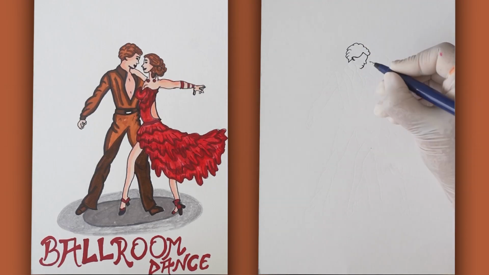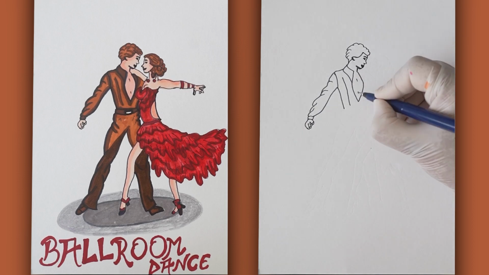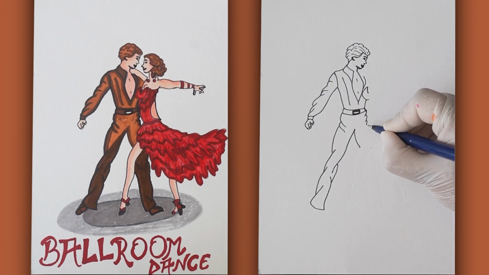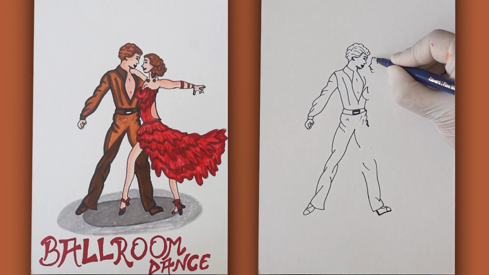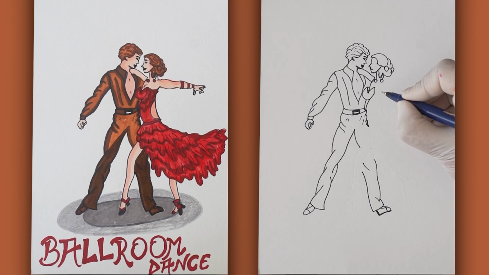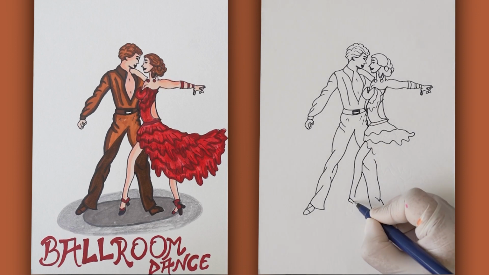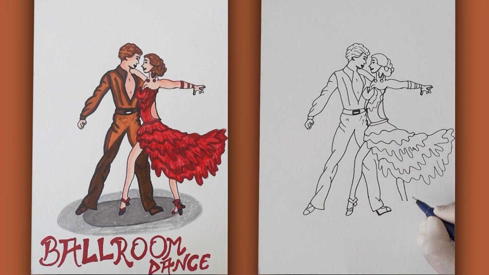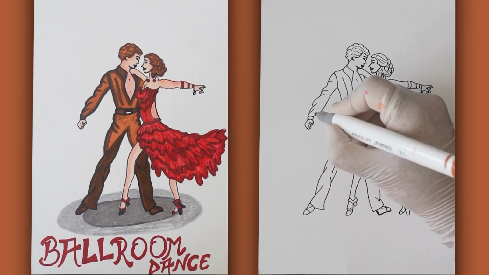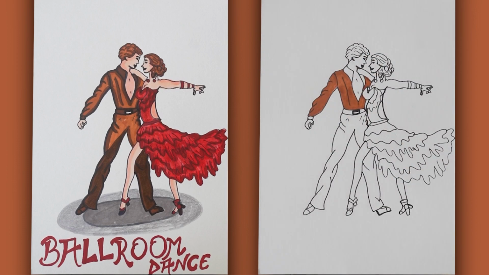Ballroom dance refers to a group of partner dances that are usually performed in social settings. Popular ballroom dances include the waltz, foxtrot, tango, and cha-cha. Ballroom dance requires skillful coordination between partners and often involves elegant and fluid movements.